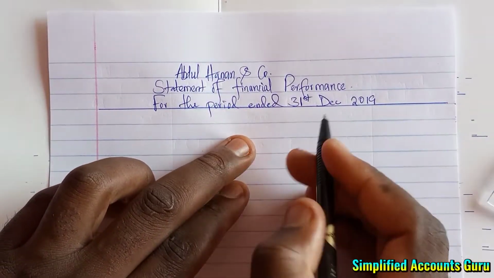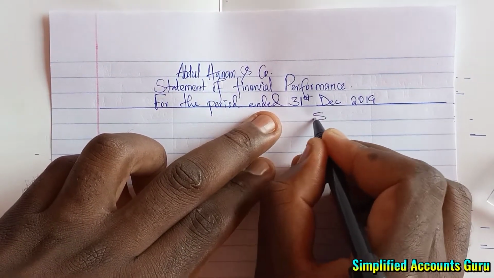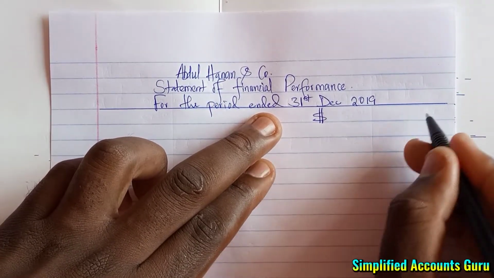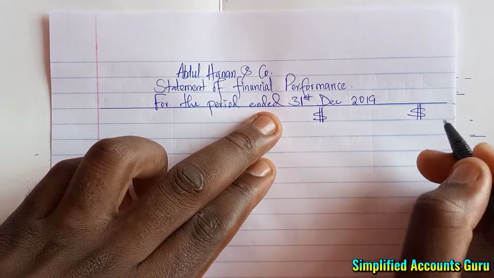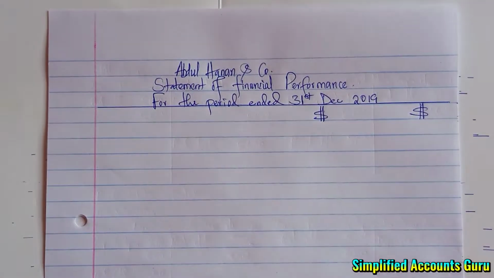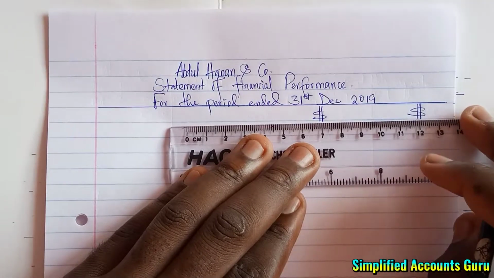And then we can have the dollar sign. So we have got two columns here.